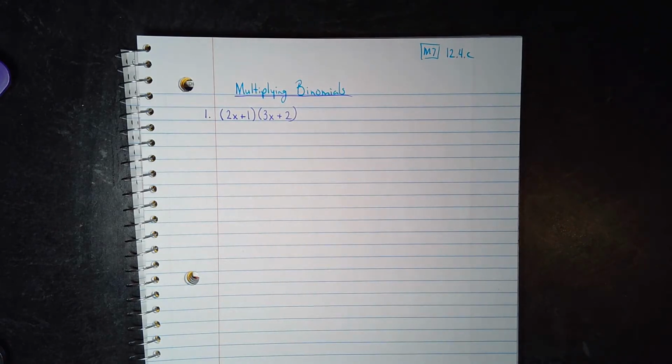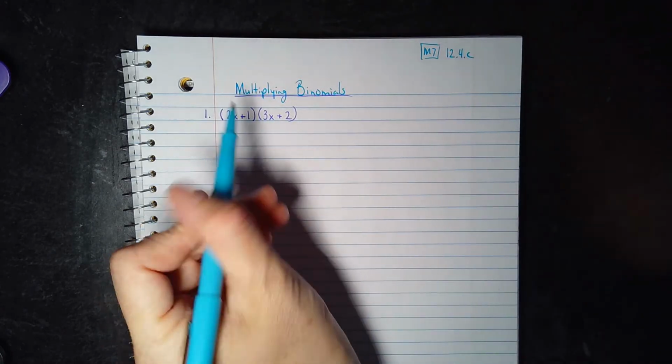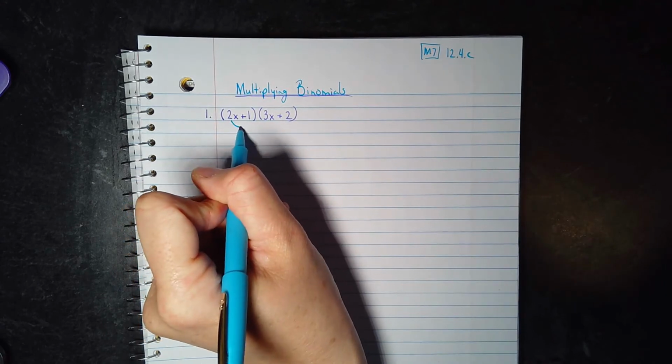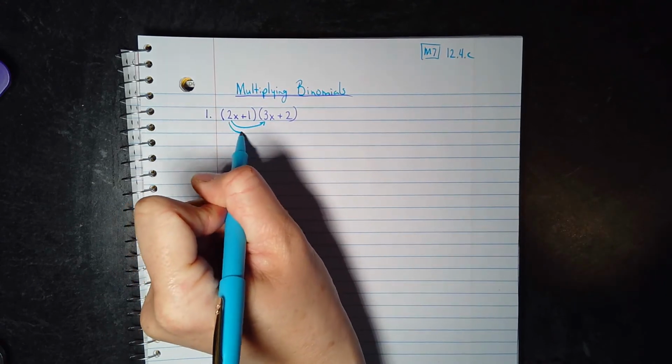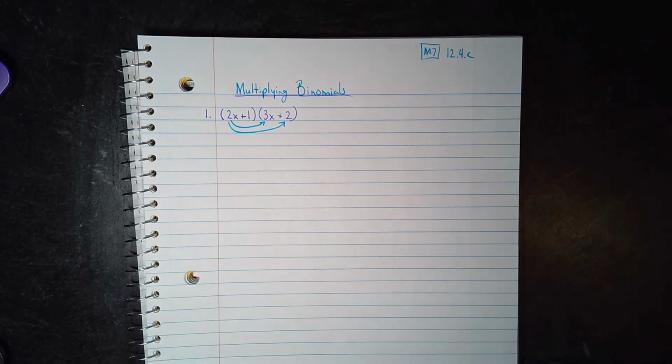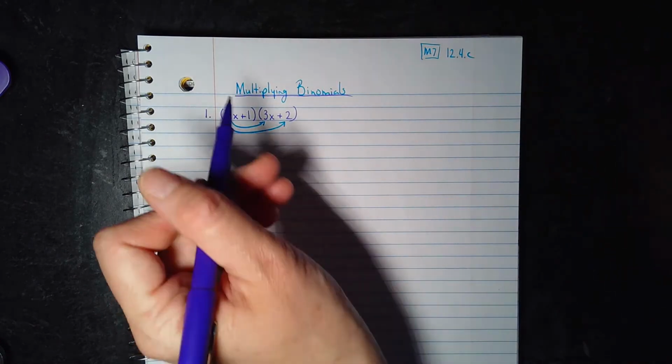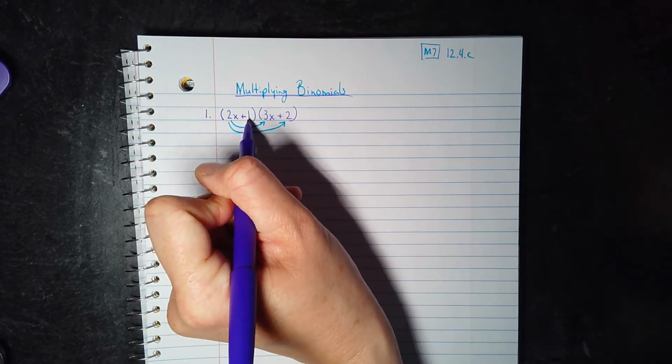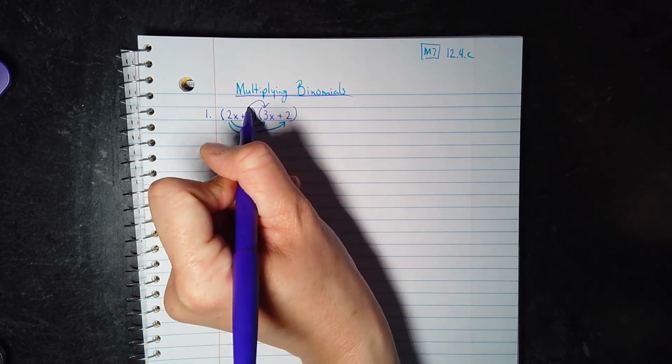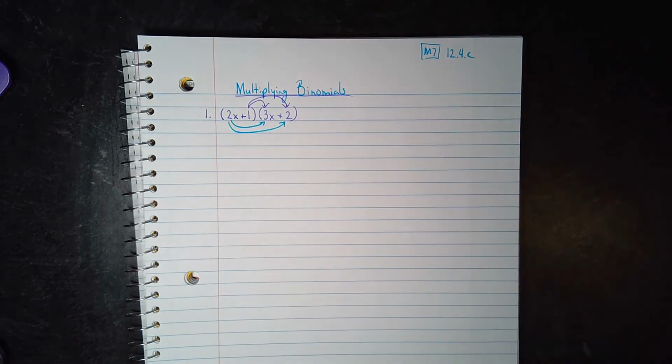So in order to do 2x plus 1 times 3x plus 2, the way that we need to do it is we need to take the first term here and multiply it by both of the numbers in the second expression, I should have said. And then we also need to take the second number in this expression and multiply it by both of the numbers in the second expression, and then we're going to add them together. So let me show you what that looks like.